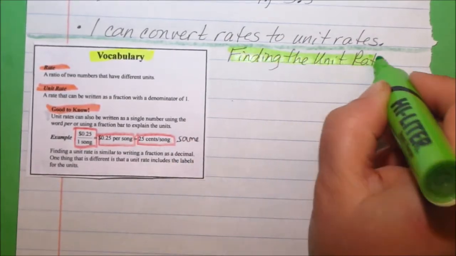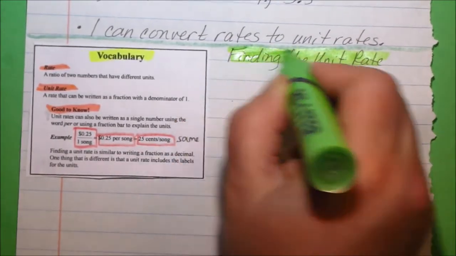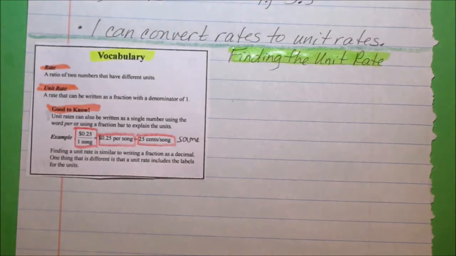Let me tell you, this really isn't very difficult because if you remember writing equivalent fractions, you've got a fraction and now you're going to write an equivalent fraction by either multiplying top and bottom by the same number or dividing top and bottom by the same number. This is the same thing, just with labels.